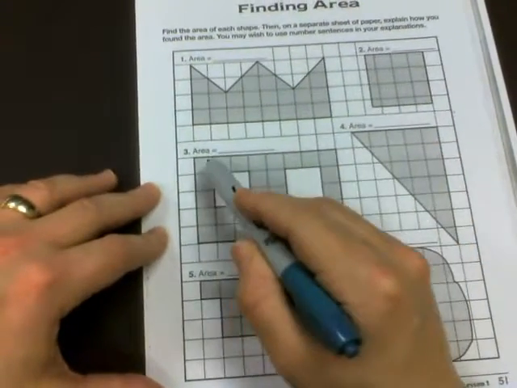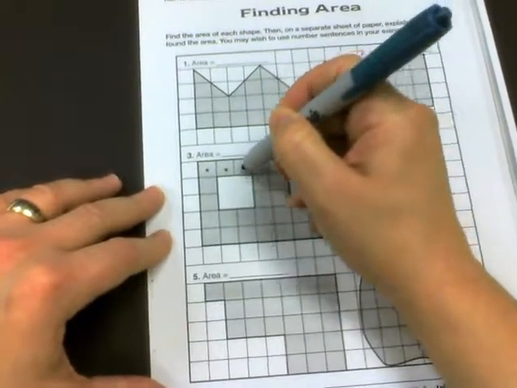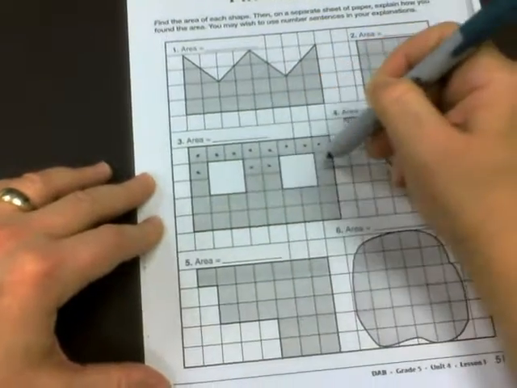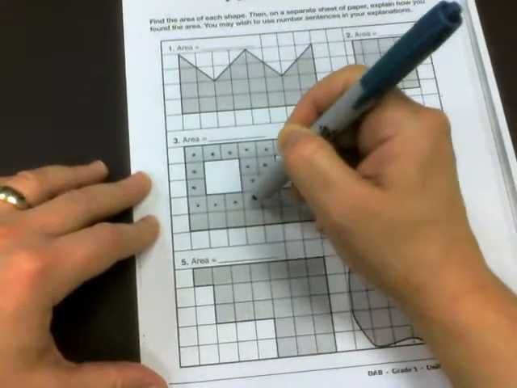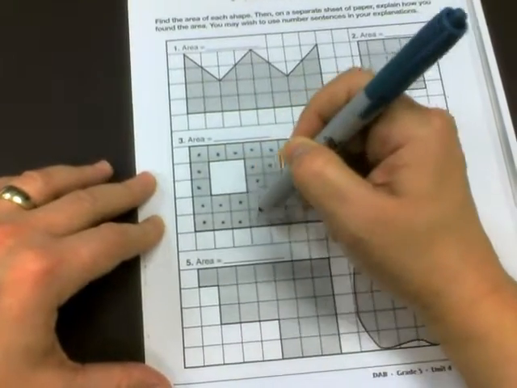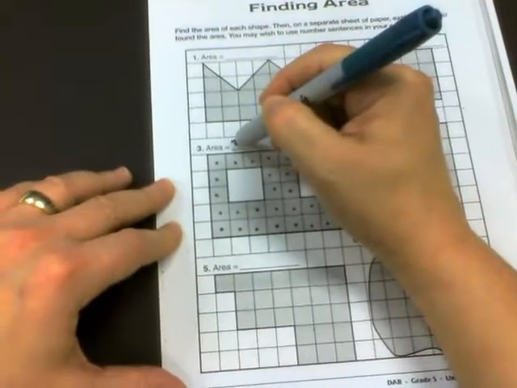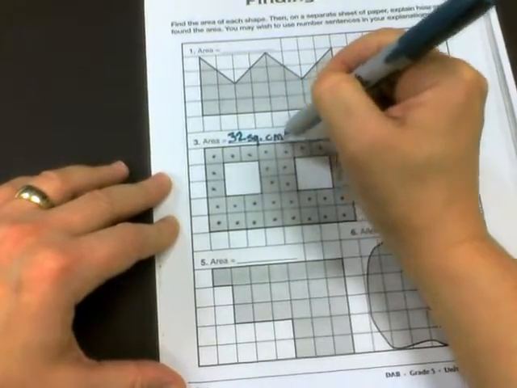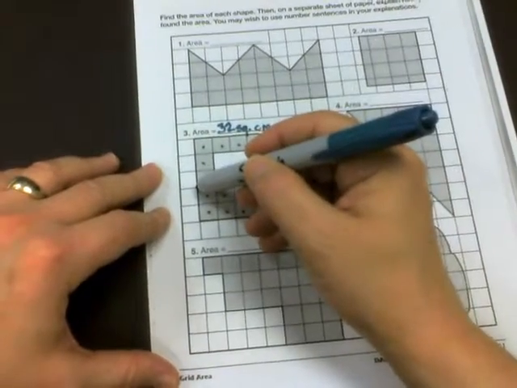I can count them one at a time. 1, 2, I want to mark them. 1, 2, 3, 4, 5, 6, 7, 8, 9, 10, 11, 12, 13, 14, 15, 16, 17, 18, 19, 20, 21, 22, 23, 24, 25, 26, 27, 28, 29, 30, 31, 32. 32 square centimeters.